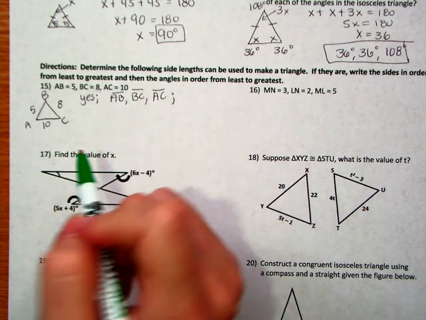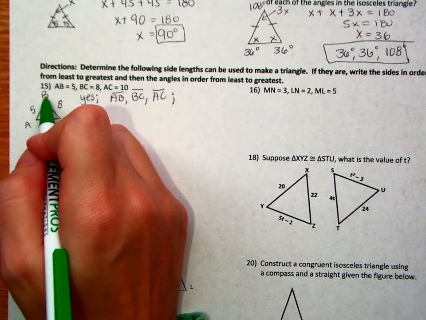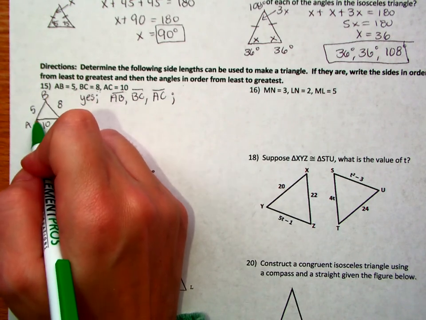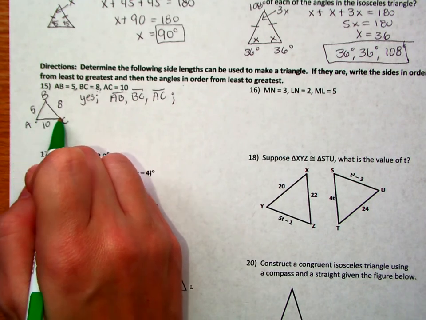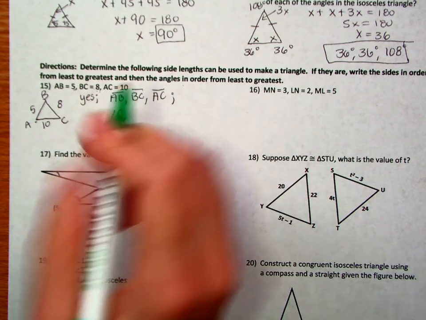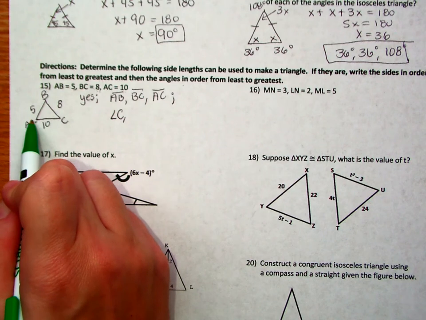Now, an important feature of this also, though, is that we're supposed to put the angles in order from least to greatest. The angle that is opposite of the smallest side is going to be the smallest angle. So see how this AB is the smallest? Then what's directly opposite of that? This angle C. So angle C has got to be smallest because it's opposite of the smallest side.